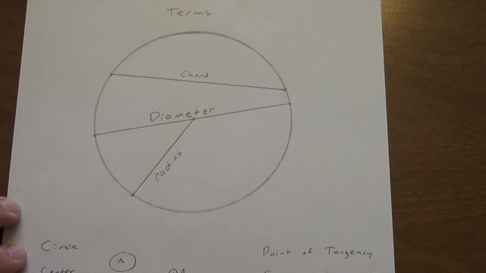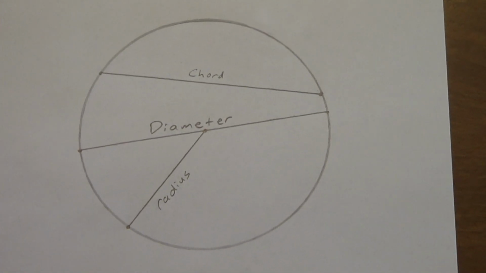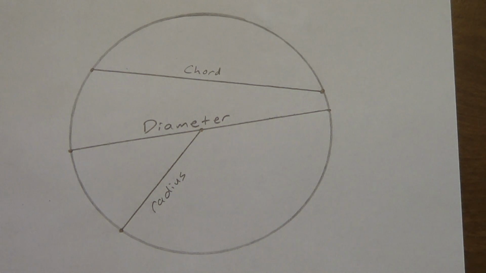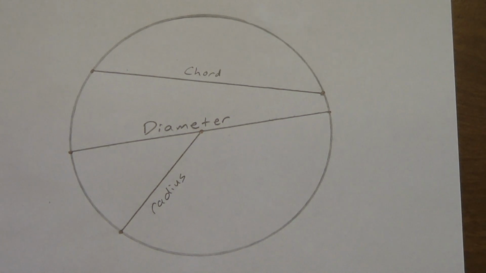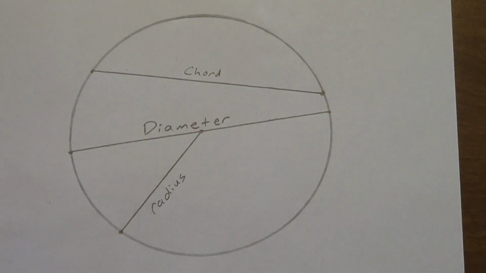So let's talk about a secant line. A secant line is a line that intersects a circle twice. A line that intersects a circle twice. So really, a chord, if we extended it out, would be a secant line. Or a diameter, if we extended it out, would be a secant line.